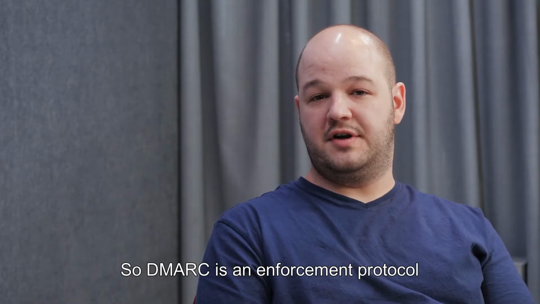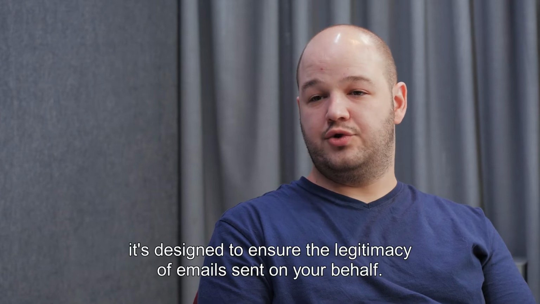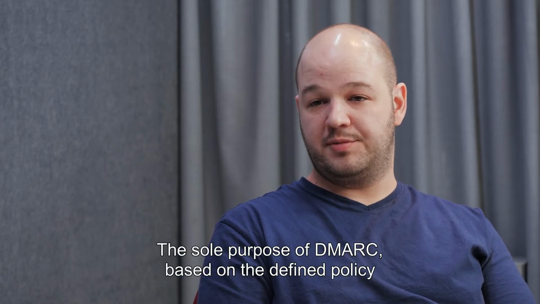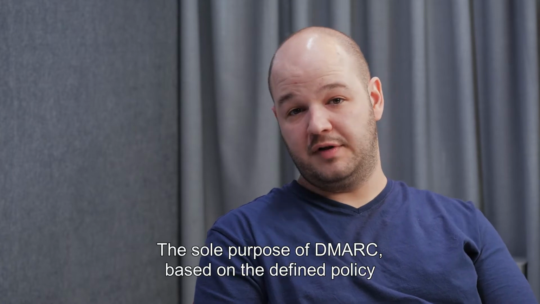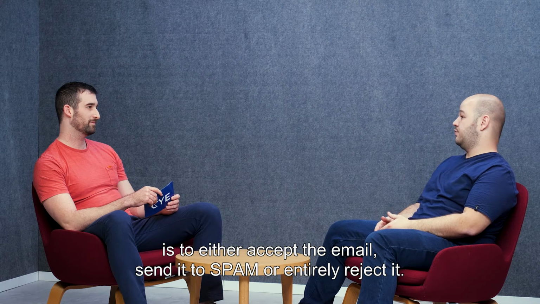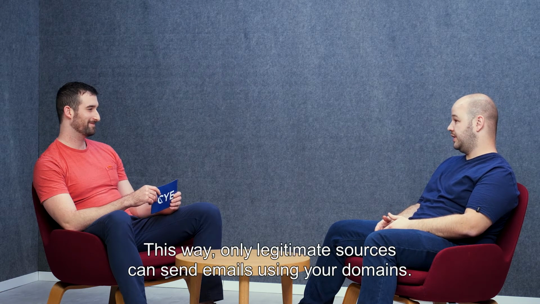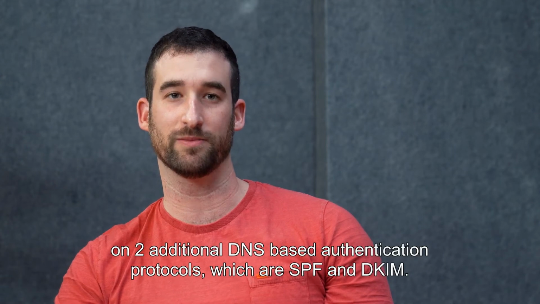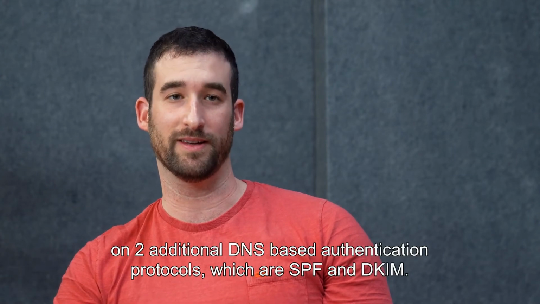So DMARC is an enforcement protocol. It's designed to ensure the legitimacy of emails sent on your behalf. The sole purpose of DMARC, based on the defined policy, is to either accept the email, send it to spam, or entirely reject it. This way, only legitimate sources can send emails using your domains. It's also important to note that DMARC relies on two additional DNS-based authentication protocols, which are SPF and DKIM.